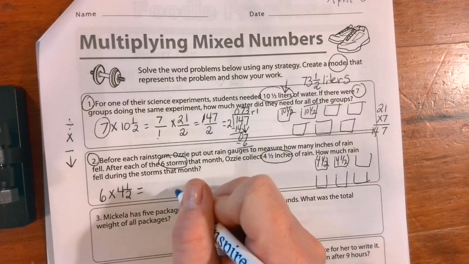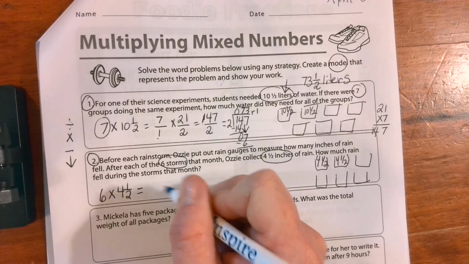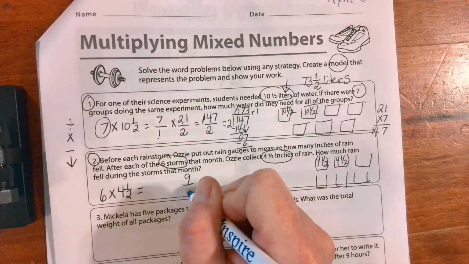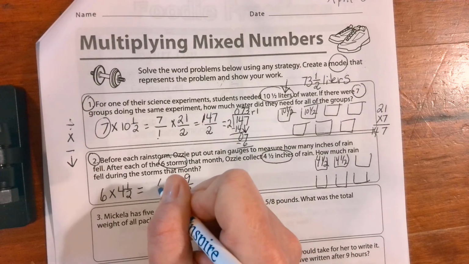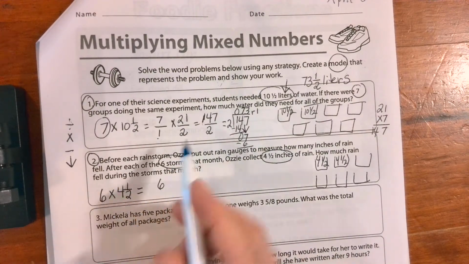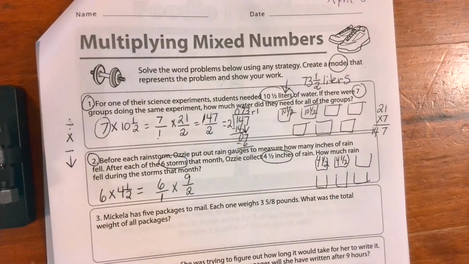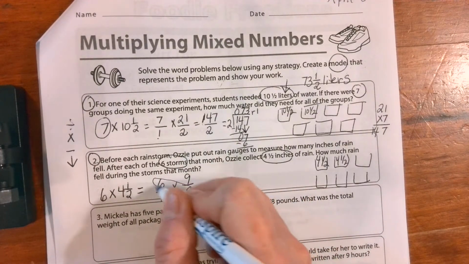All right, so our first step is to turn this mixed number into an improper fraction. 2 times 4 plus 1 is over 2. And then don't forget your whole number. 6 wholes. All right, I see a butterfly.